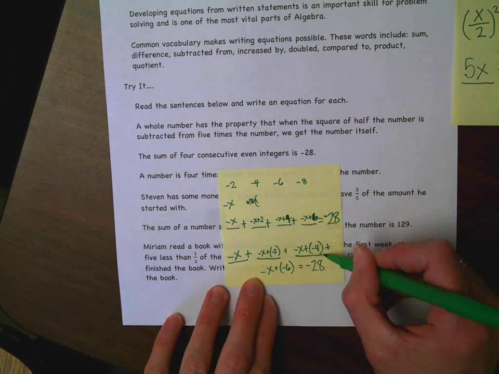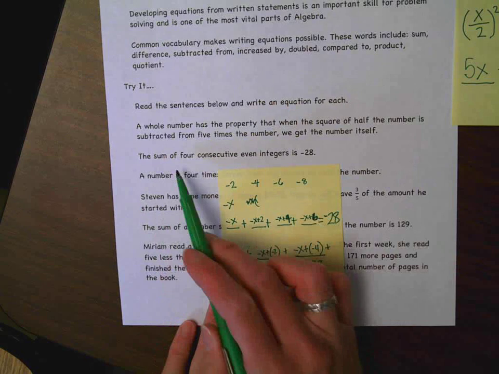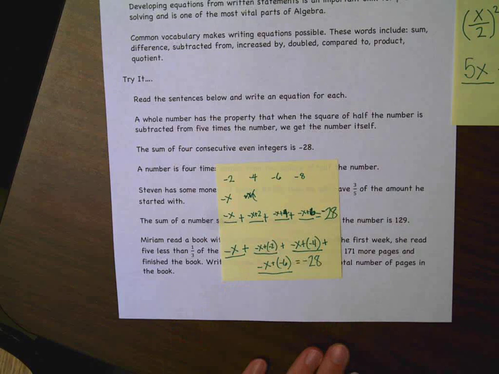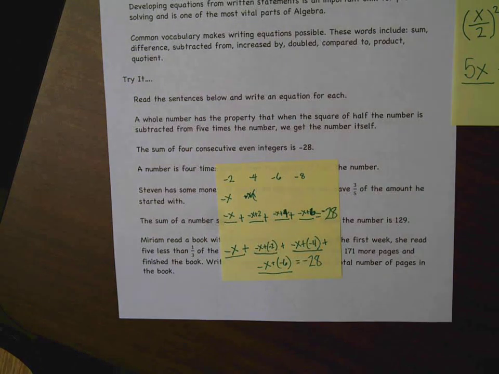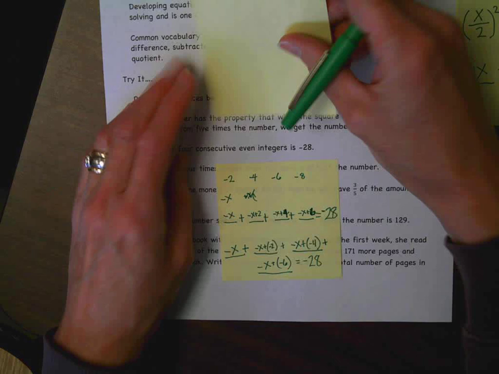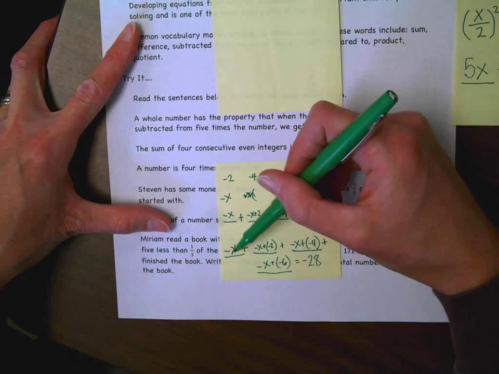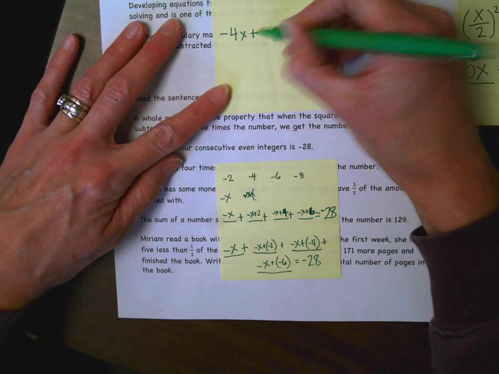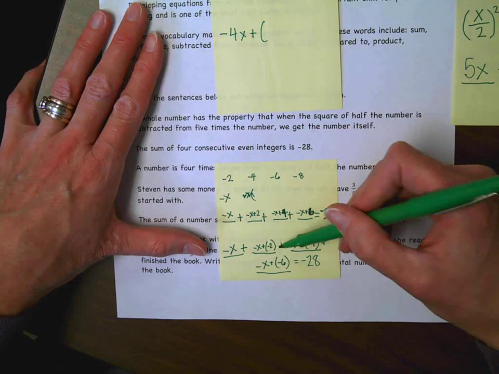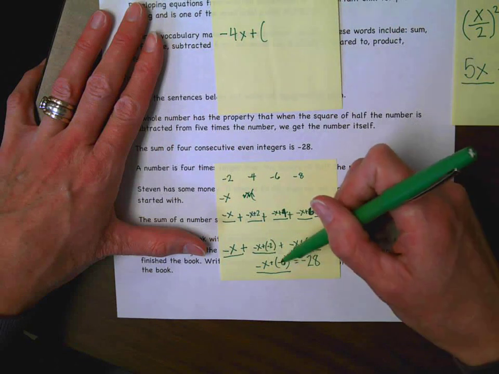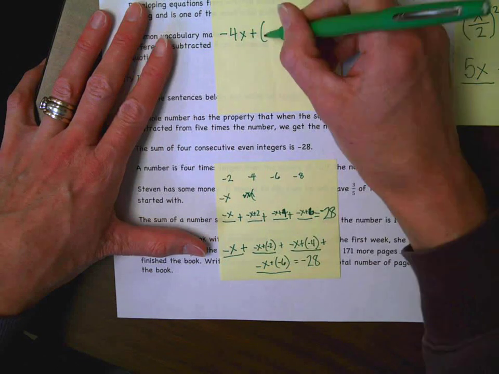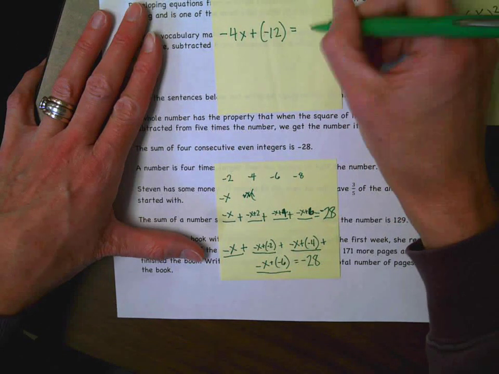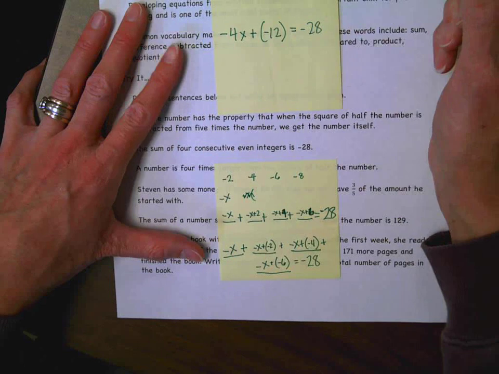So here's 1. So 1, 2, 3, 4. The sum of four consecutive even integers is 28. I wonder what that is. Let's try it. Let's see if we can do the math and get it to work. So we have, count the negative x's, 1, 2, 3, 4. So we have 4 negative x plus negative 2, 3, 4, 5, 6, 7, 8, 9, 10, 11, 12, plus a negative 12. All of that equals negative 28.